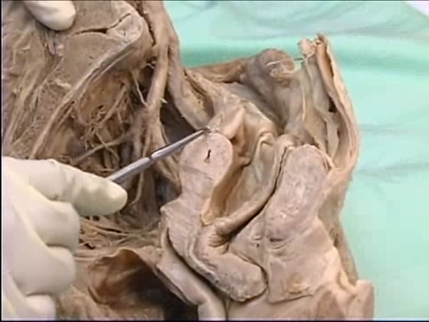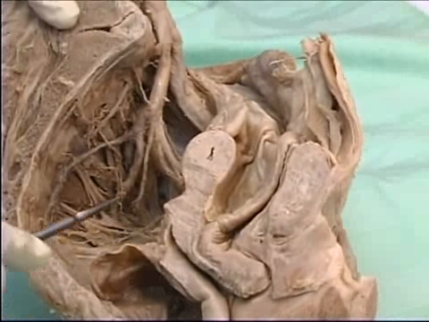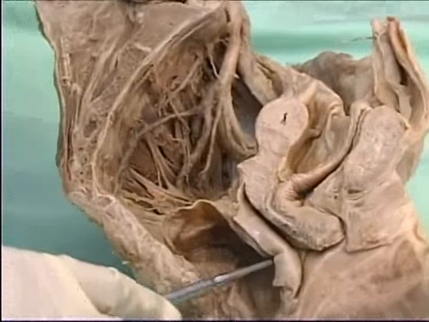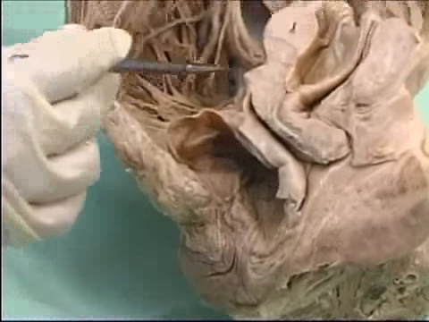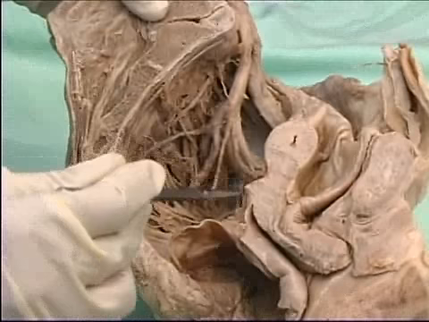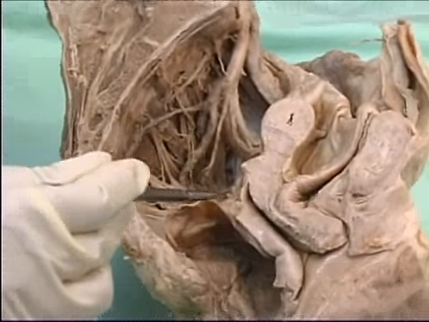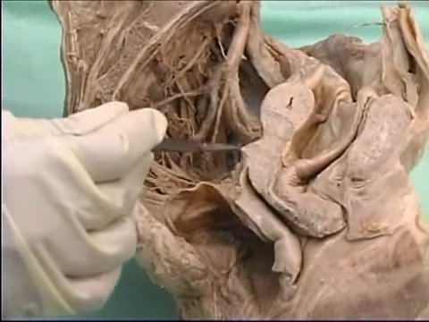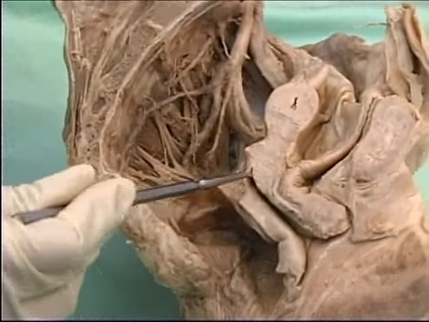The peritoneum folds onto the posterior aspect, and then it reflects over the anterior surface of the rectum around this area here. This is the rectum, and this is the anal canal. When it reflects from the posterior aspect of the uterus to the rectum, here it forms a pouch again. This pouch is known as the recto-uterine pouch or pouch of Douglas, which lies in relation to the posterior fornix of the vagina.